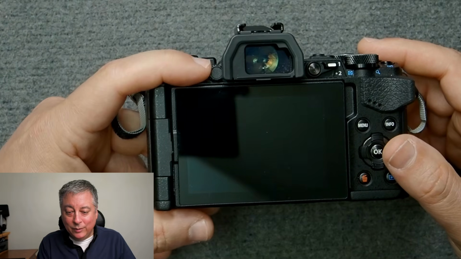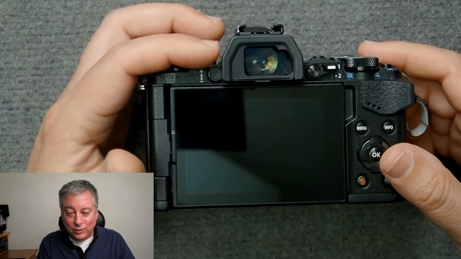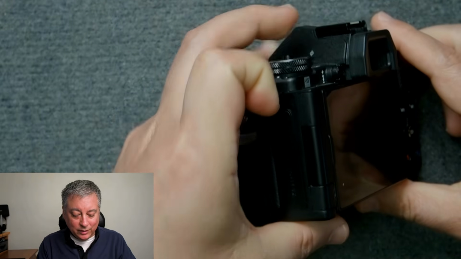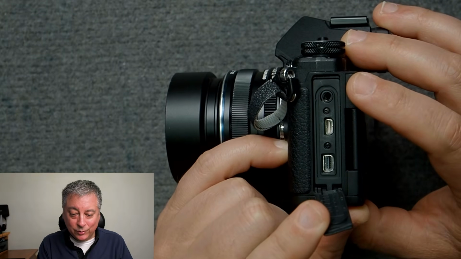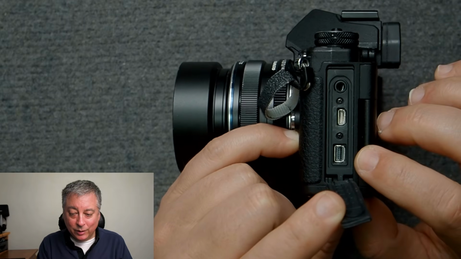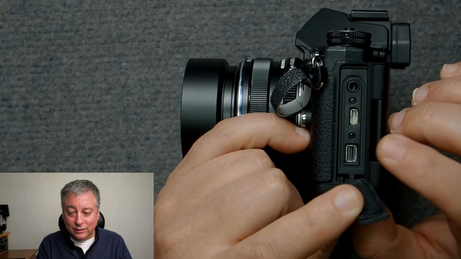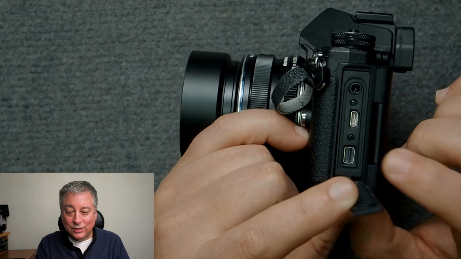And then finally over here we have a diopter dial to help us get the EVF in focus when we look through it. And just to be thorough, there's a few other things on the camera. If you look underneath this flap here, we have a standard 3.5mm microphone jack. We have our HDMI output port here, and then we have a proprietary USB port. And so you'll need the cable that came with the camera, or you can order one. But you can't just use any USB cable.